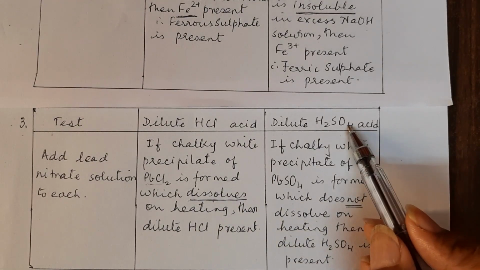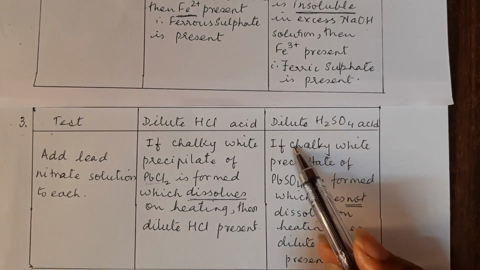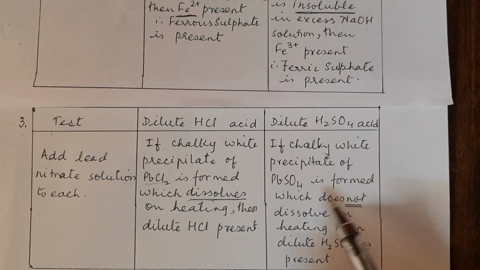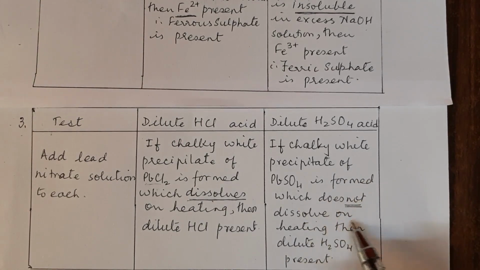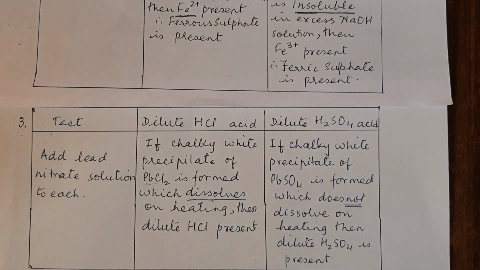On the other hand, with this we will have lead nitrate giving us lead sulfate, and so if a chalky white precipitate of lead sulfate is formed, but this does not dissolve on heating, then dilute H2SO4 is present.